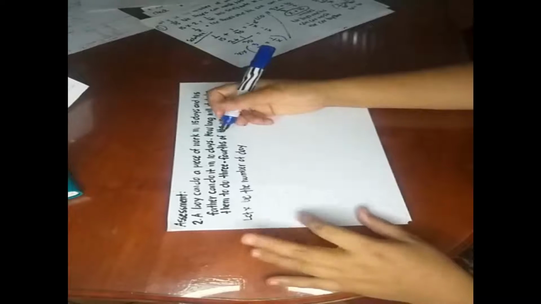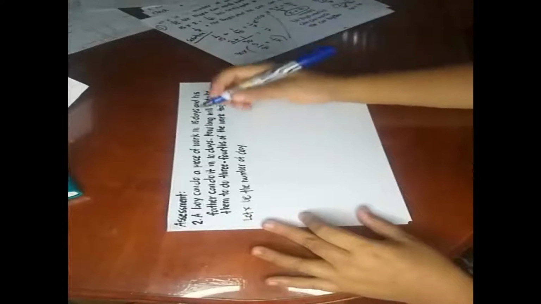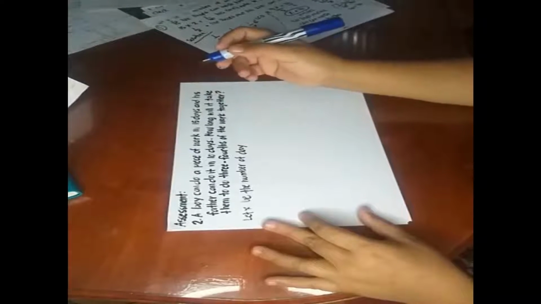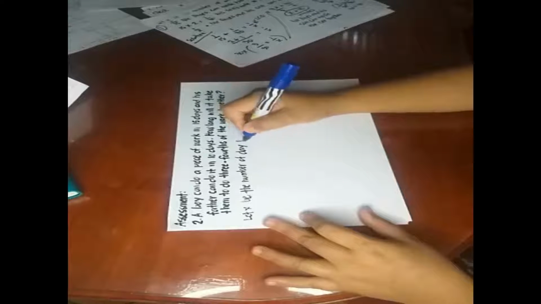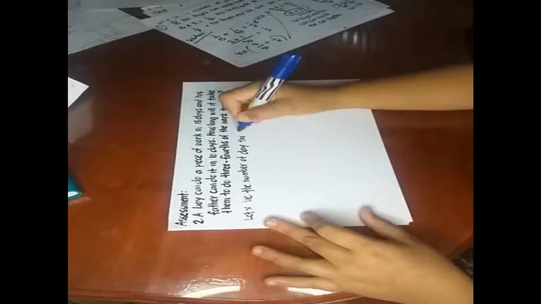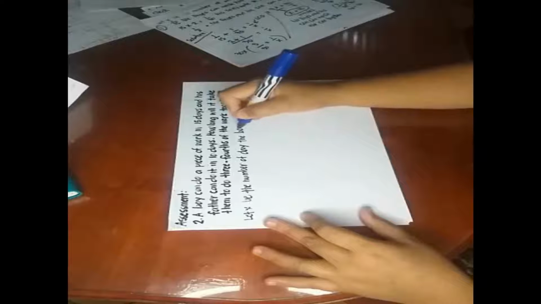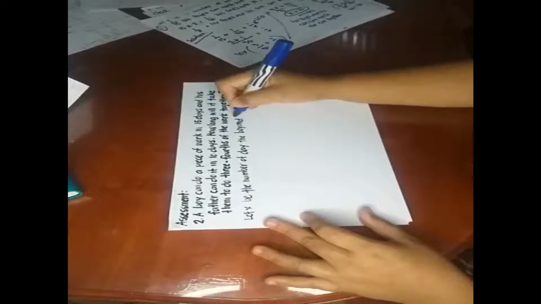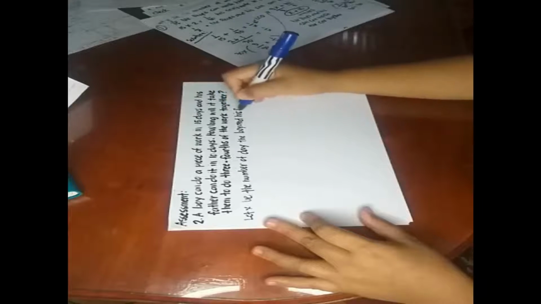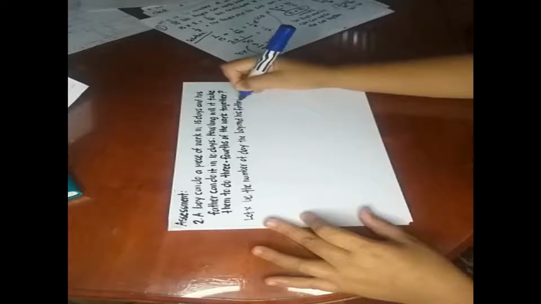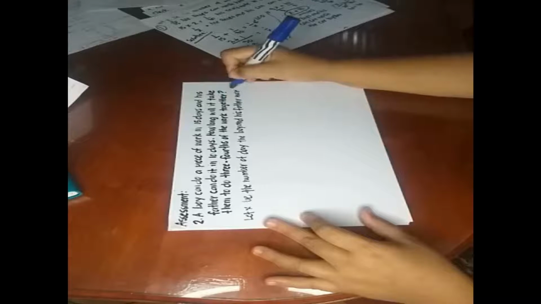The number of days the father and boy can work together, the boy and his father work together.